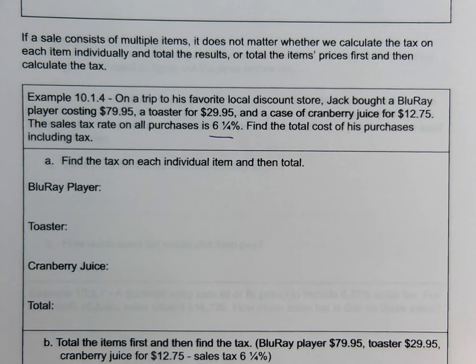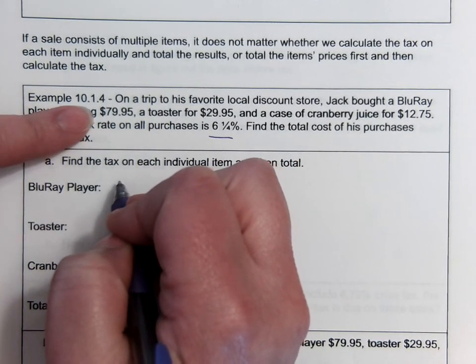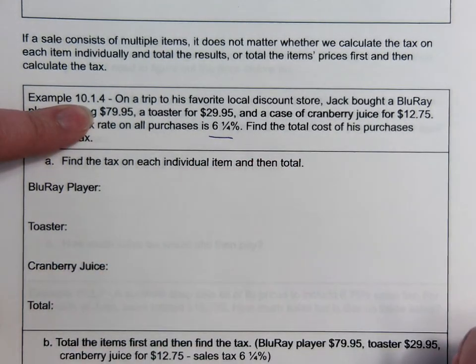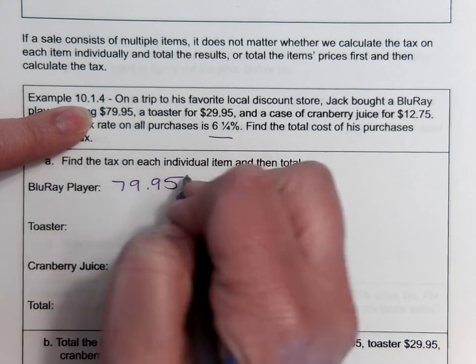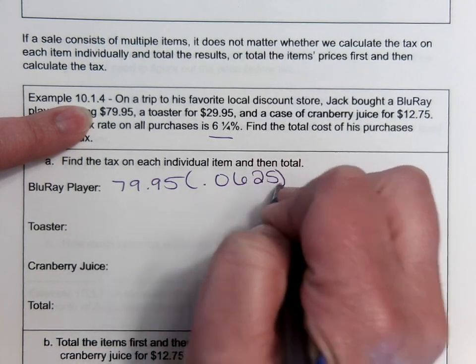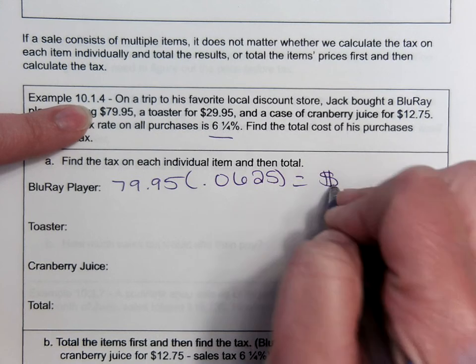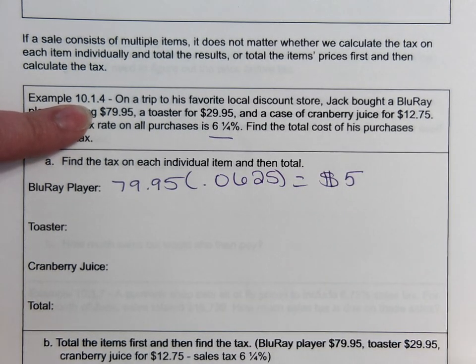So first, we're going to do it individually. We're going to do the Blu-ray player. That's $79.95 times 0.0625, which gives us tax of a nice flat $5.